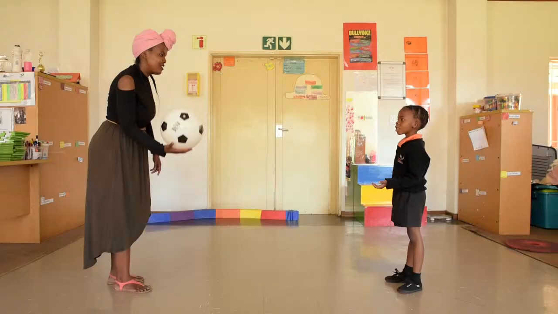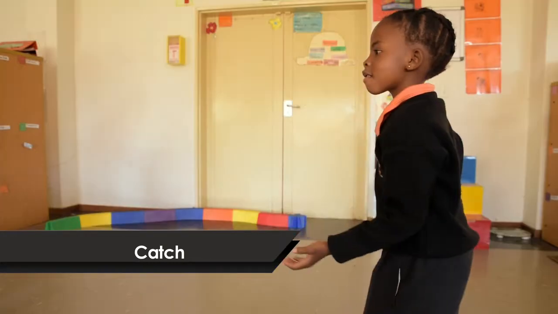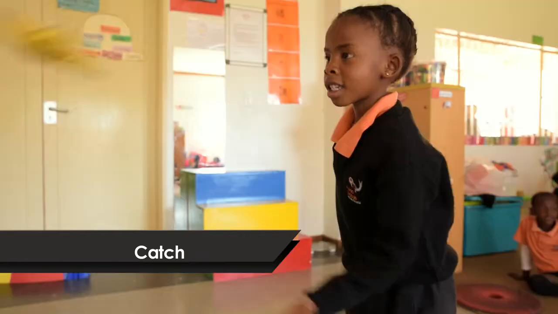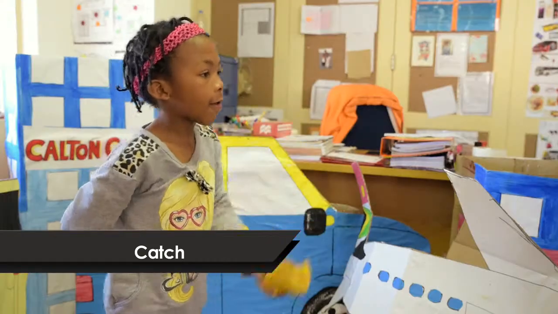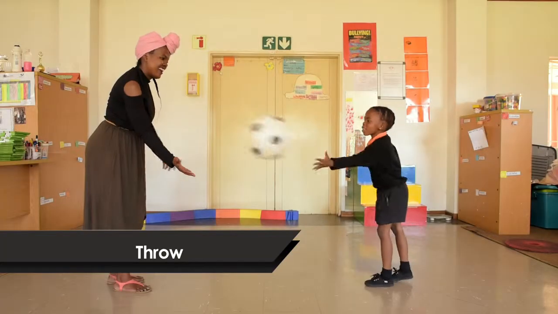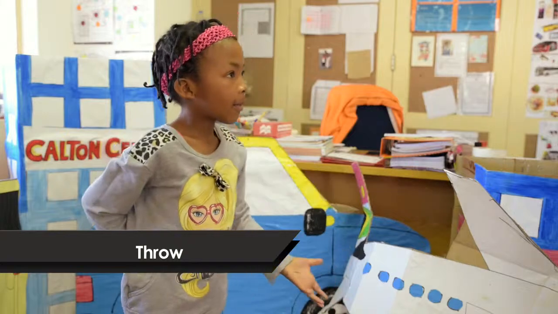Catch and throw. Catch: ball, both hands; ball, one hand; beanbag, both hands; beanbag, one hand. Throw: ball, both hands; ball, one hand; beanbag, both hands; beanbag, one hand.